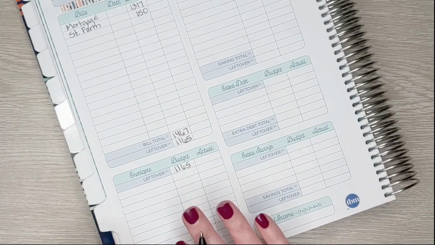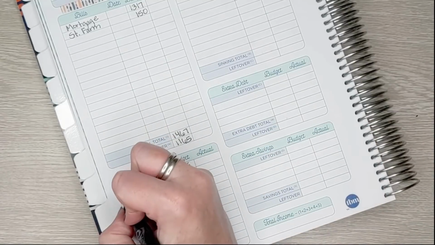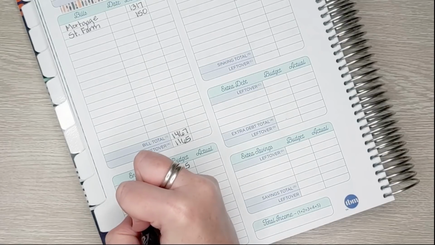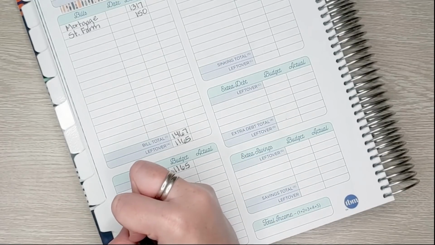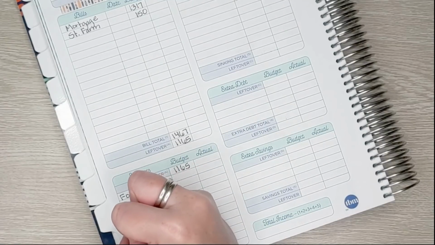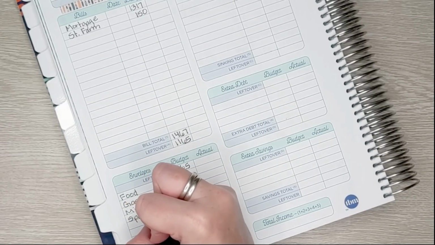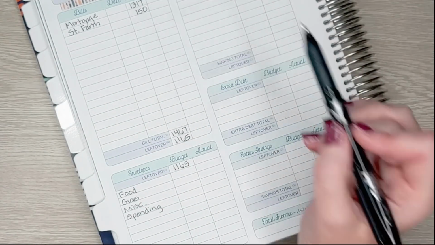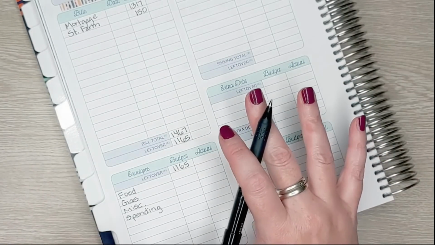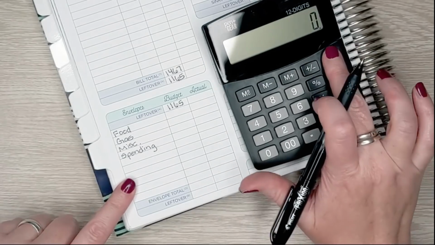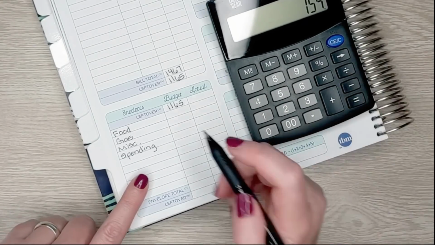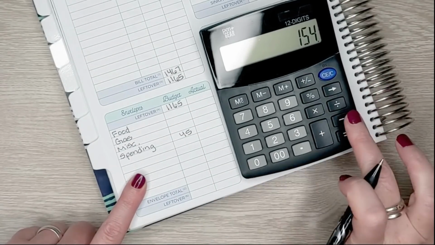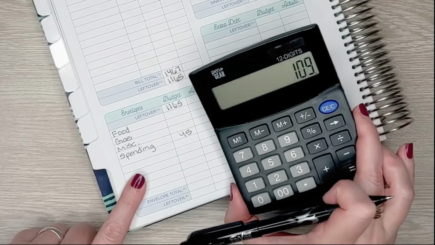Okay, so our cash envelopes are variable expenses, so we have food, gas, miscellaneous, and spending. Those are our current cash envelopes. For food, okay, we have $154 to work with because we're only using our Etsy income to cover these. So we have $154. We're going to put $45 towards spending. That's our number one priority. So minus $45. That leaves us with $109.